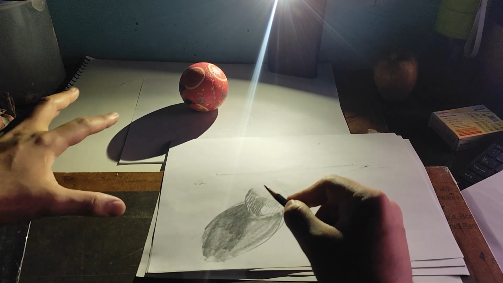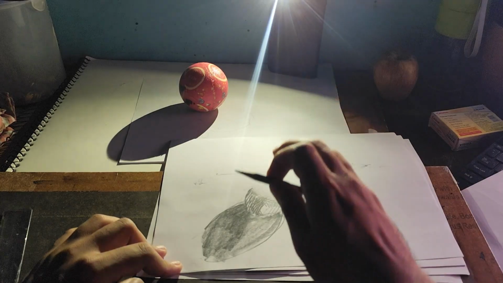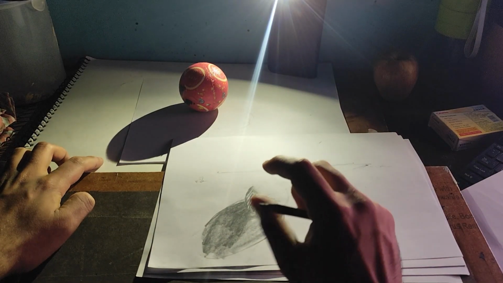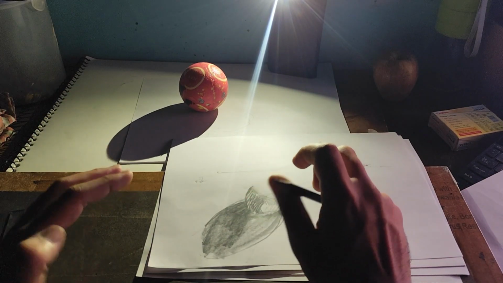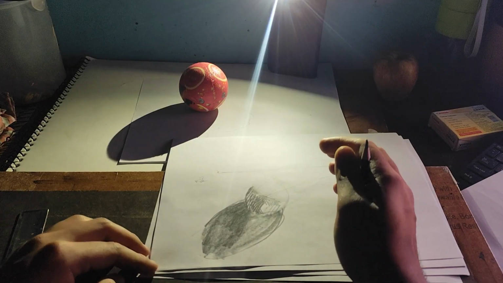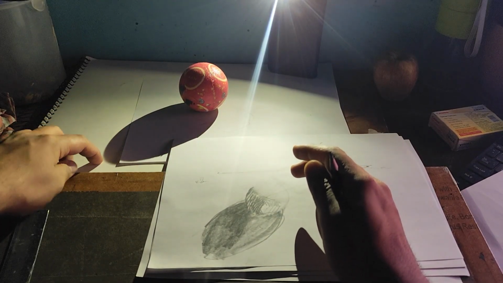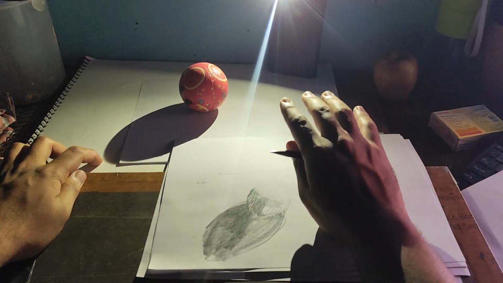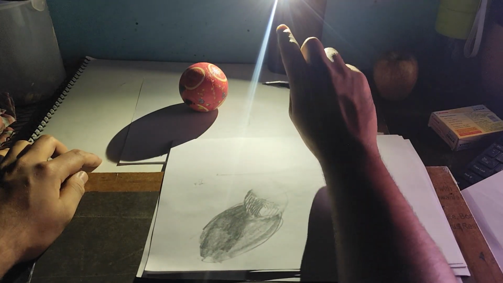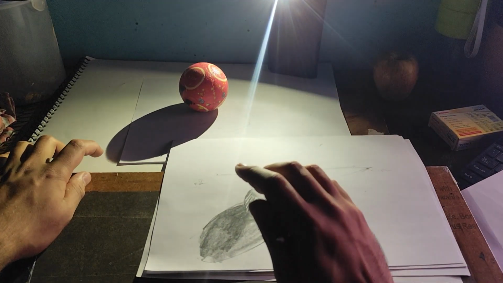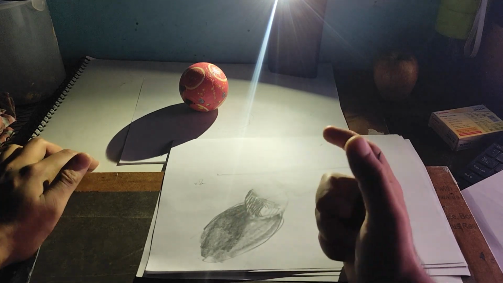Okay, and the light source in the room is very weak, so that's why you are seeing the shadow very dark. If the light source were like the sun, it would be a little bit dull over here, because right now the room is entirely dark and the source of the light is very dim. That's why the object is looking very dark.